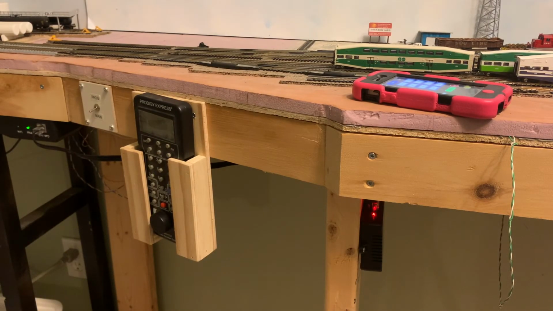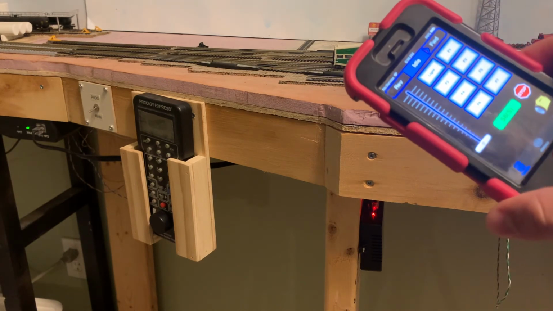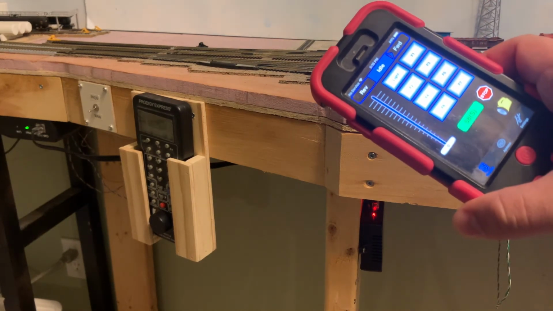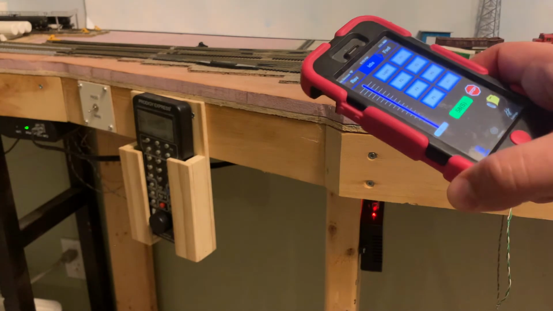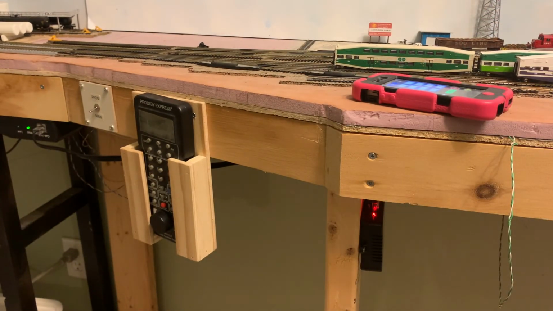So to operate, the layout is all wired for DCC, and I'm using the MRC Prodigy Express system. I also have their Wi-Fi module, which allows me to run wireless operations using the Wii throttle on a very old iPhone 5, I think this is. Since the battery's not great on it, I still keep my wired Prodigy throttle around just in case, so I can still run things when I forget to keep the iPhone charged.